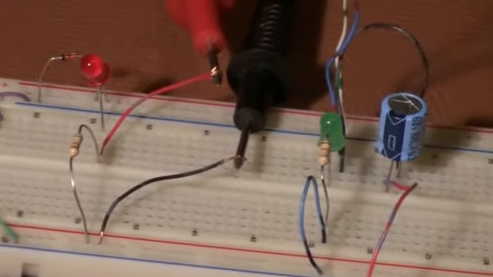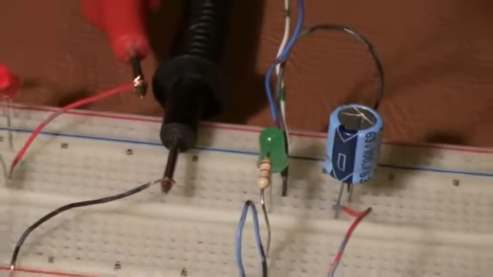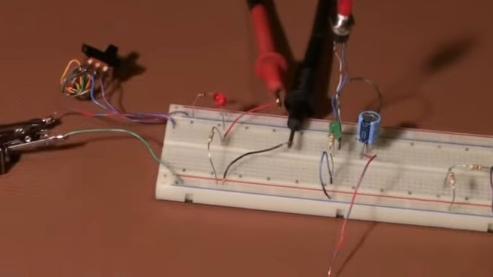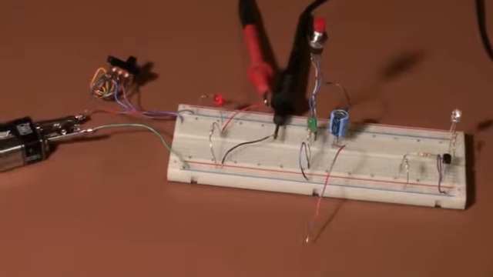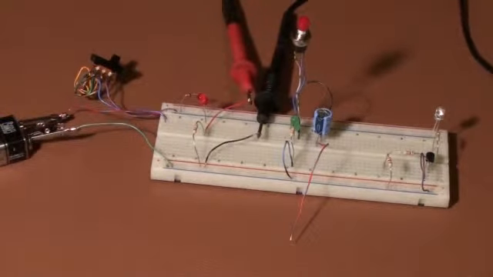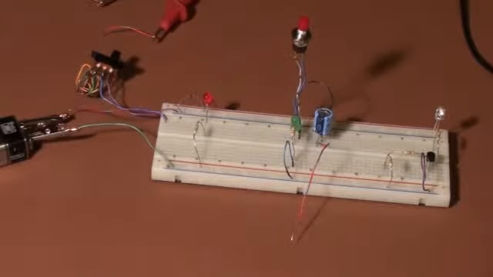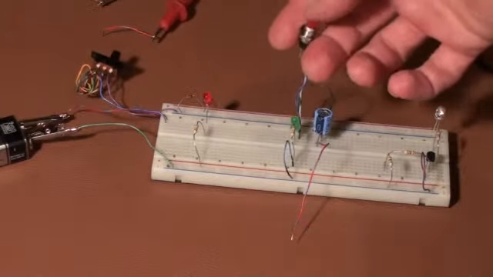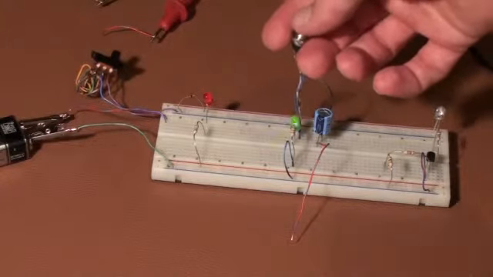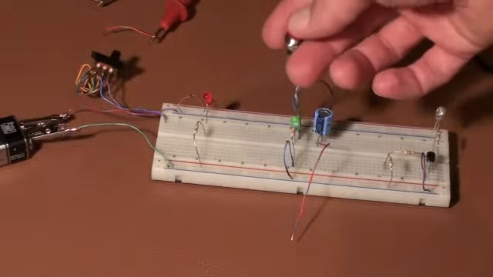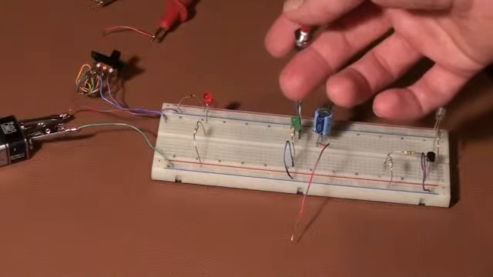Now we're going to move on to the next circuit. This circuit here has a push button. Let me just move the meter probes here. Get them out of the way. Okay, this circuit here has a push button. And when you push the push button, you see the green light comes on. So notice the light is only on when I push the push button.